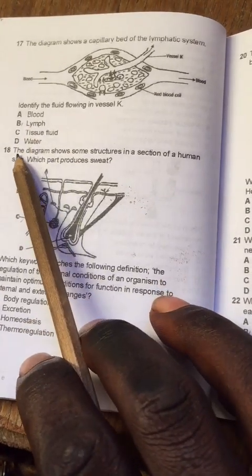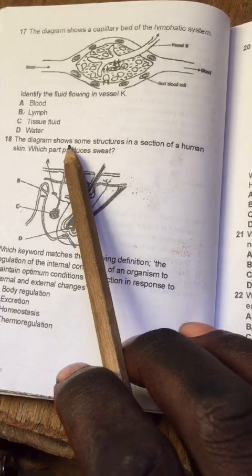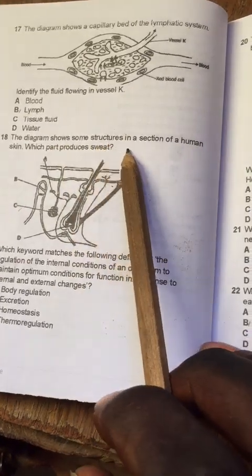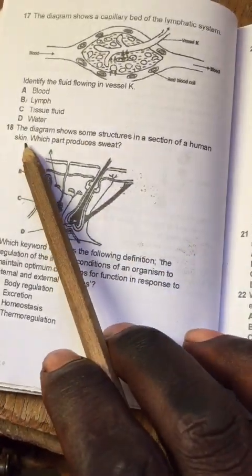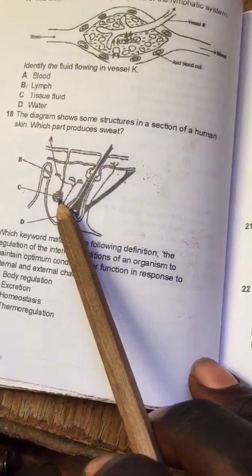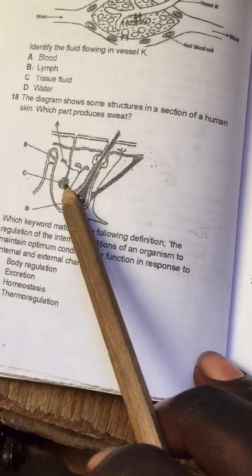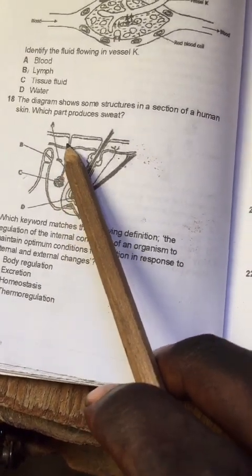Then question 18, the diagram shows some structures in the section of the human skin. Which part produces sweat? Here we have the sweat gland, so C is the sweat gland. The function of the sweat gland is to produce sweat, which goes into the sweat pore.